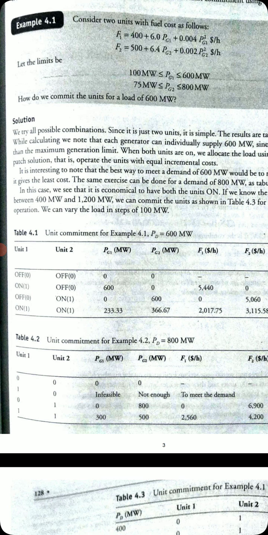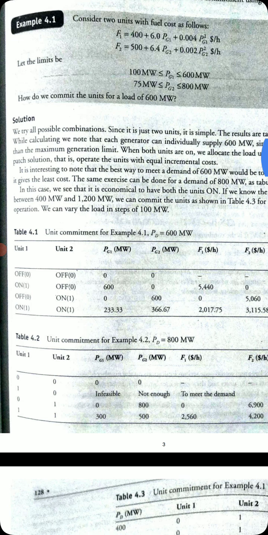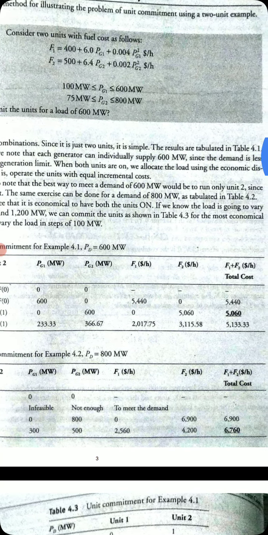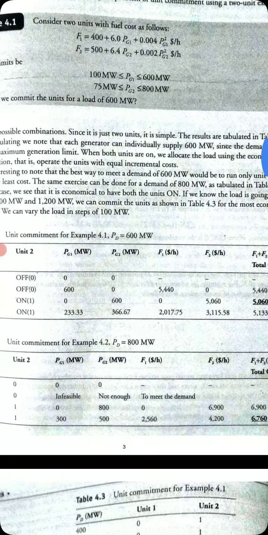Now only the first unit is on. You can see unit 1 is on, unit 2 is off. So the first unit generates 600 megawatt, the second unit generates 0. Using the fuel cost function F1, if you put Pg1 as 600, you will get the cost, which is $5,440. The second unit has no generation, so the total cost is 5,440.